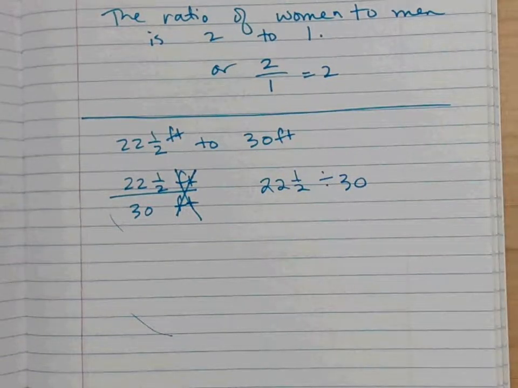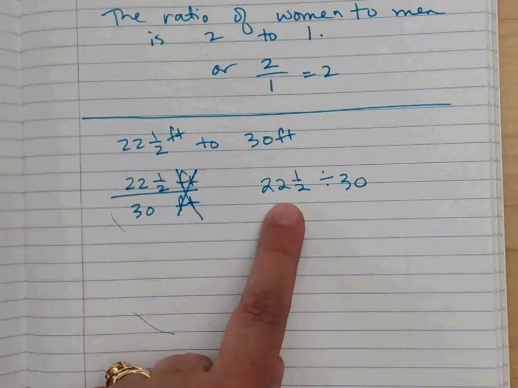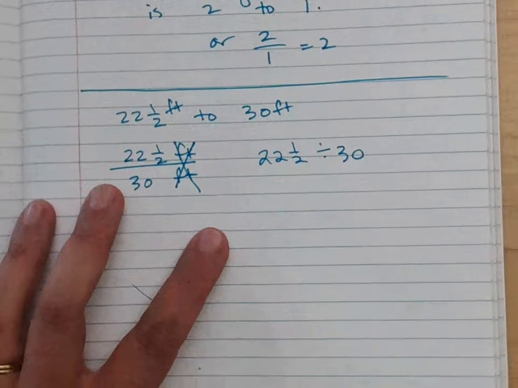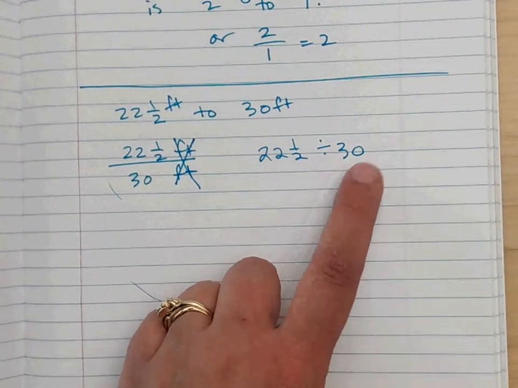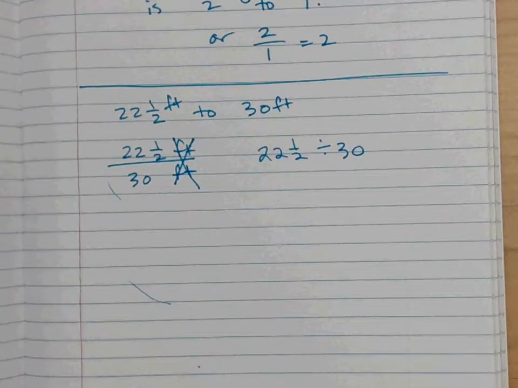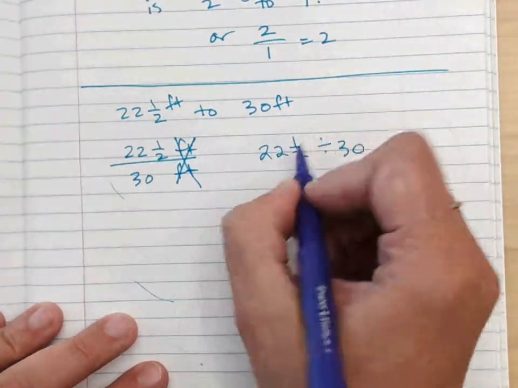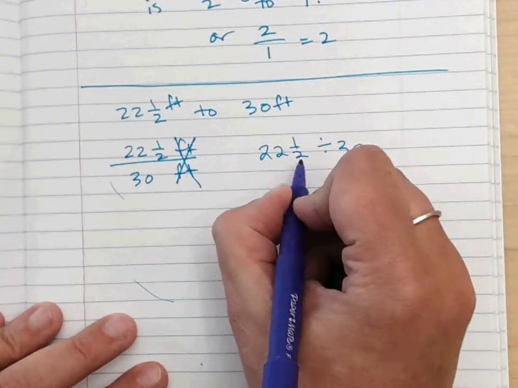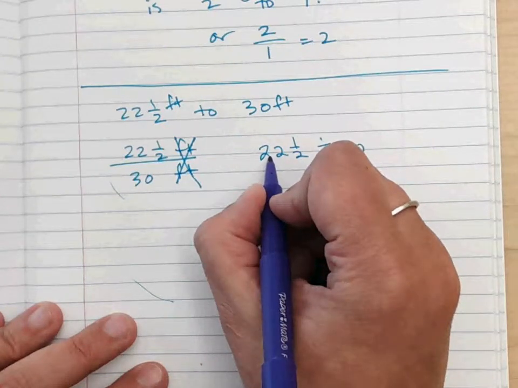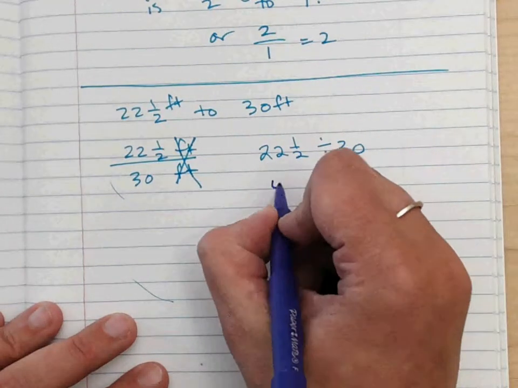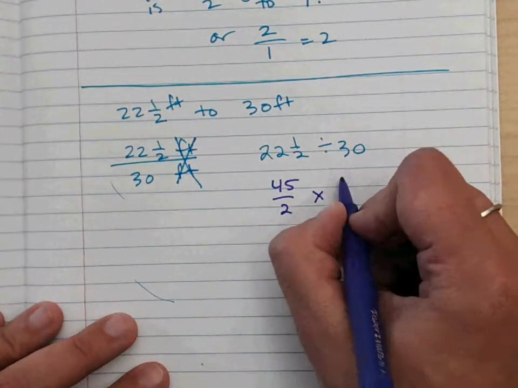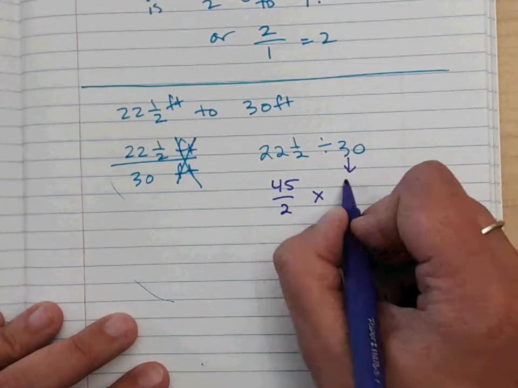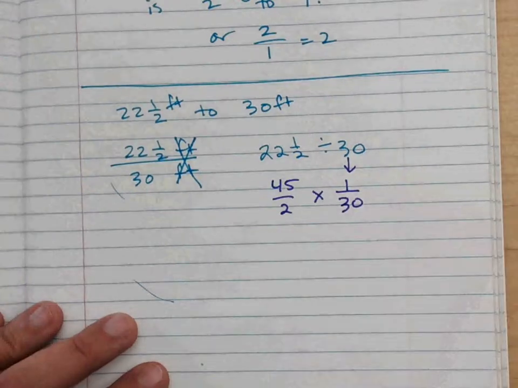Well, to divide fractions, if we have an improper fraction, we always want to make it into a mixed number. And then when we divide fractions, we multiply by the reciprocal. So I'm going to change this into a mixed number. And to do that, remember we go 2 times 22 is 44, plus 1 is 45 over 2, times the reciprocal of 30, which is 1 over 30.